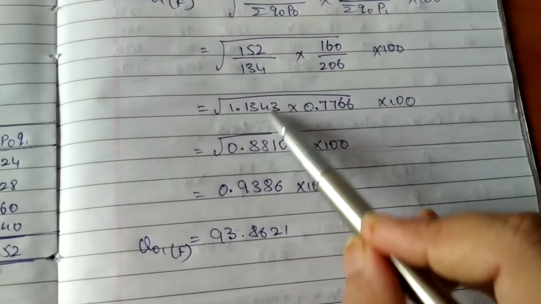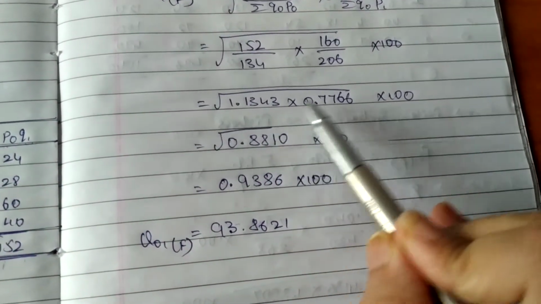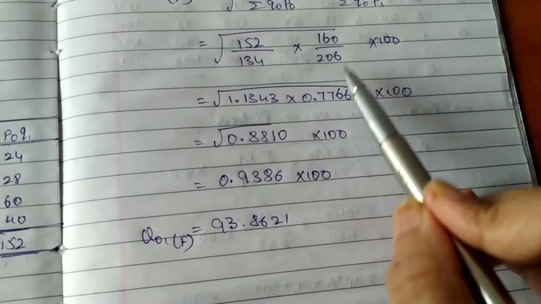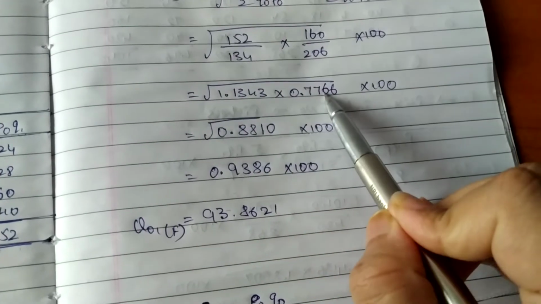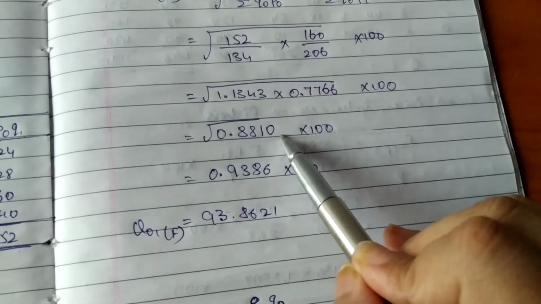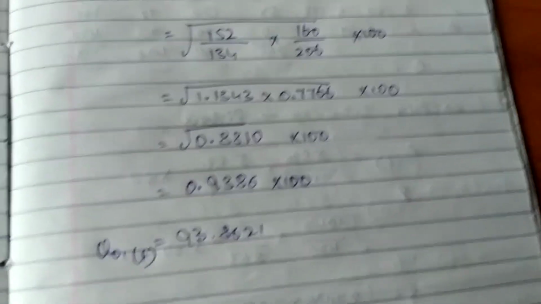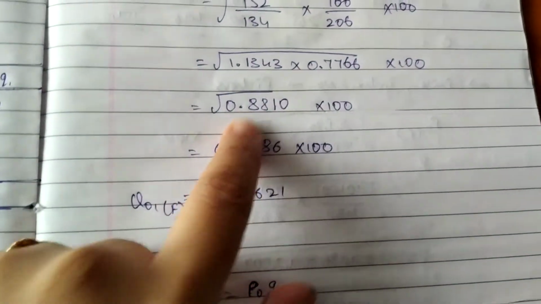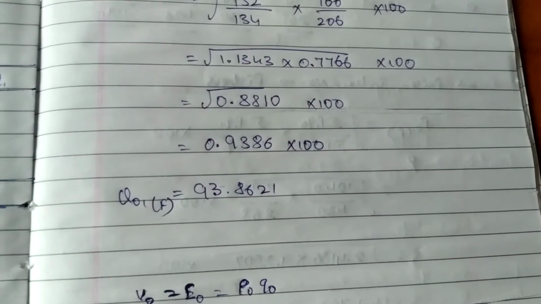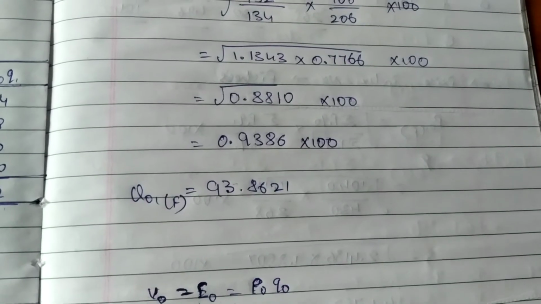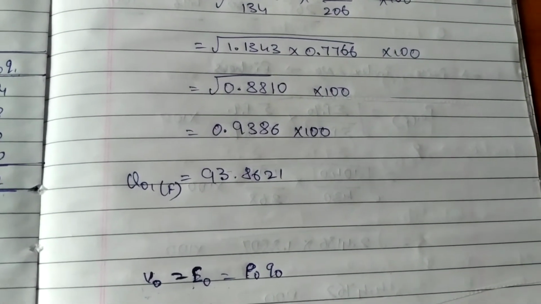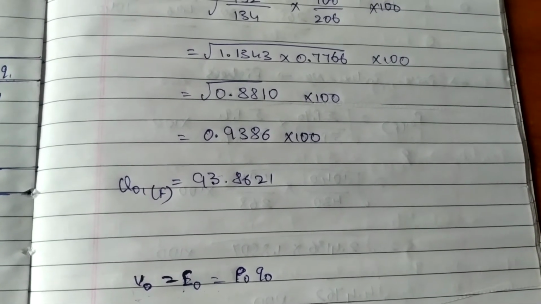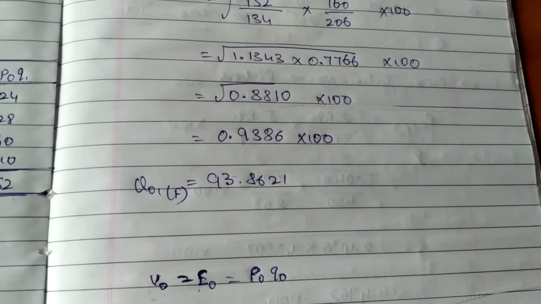By dividing this, I'll get 1.3443 and by dividing this, I'll get 0.7766. By multiplying these two, you'll get 0.8810. Get the square root of this one, you'll get 0.9386. Multiply with 100, you'll get 93.8621. Clear? I hope you understand this.